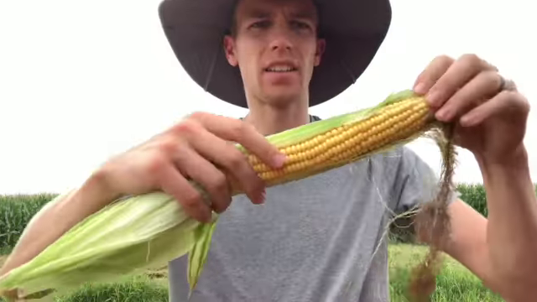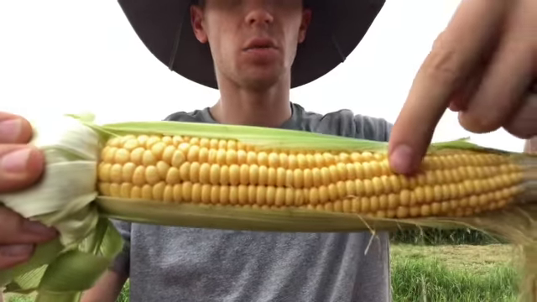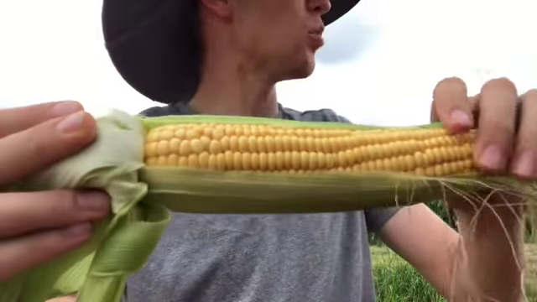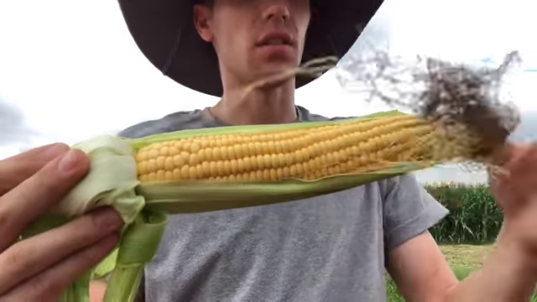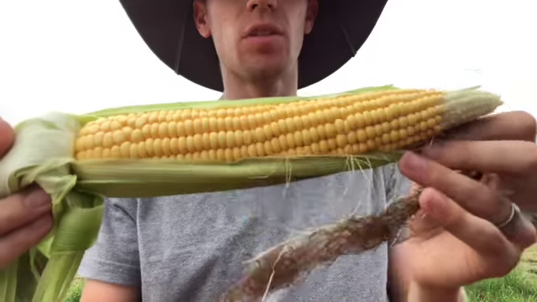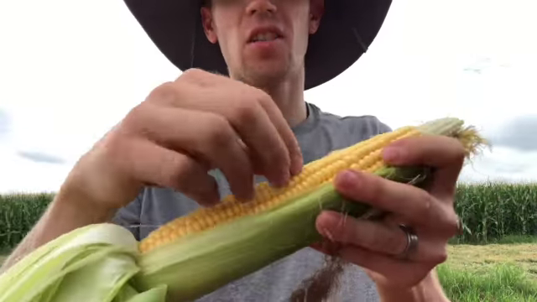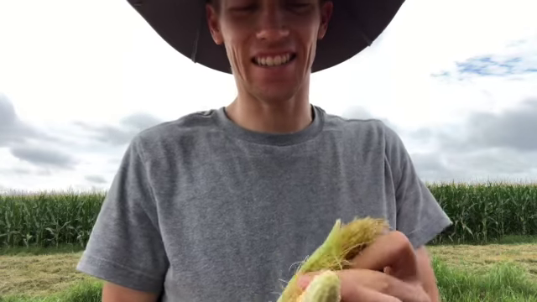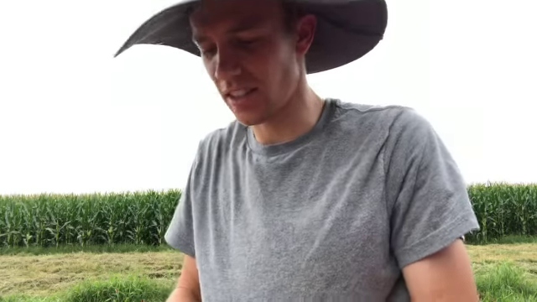So we'll pull that back and show this right here. You can see how the kernels, last week, were mostly white, and at that point you can eat it and it tastes really good. And this is grain corn, this is not sweet corn. At that point you can eat it, but by this week, one week later, it's already hard and it does not taste good. It's quite stiff and it's not good. I even tasted it just so I could teach you guys.